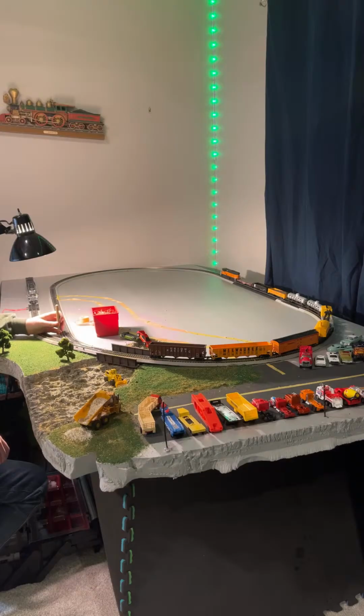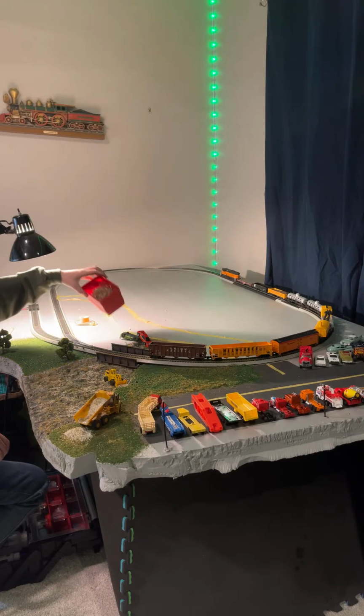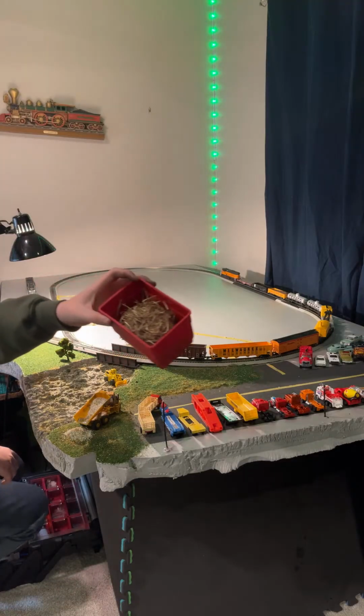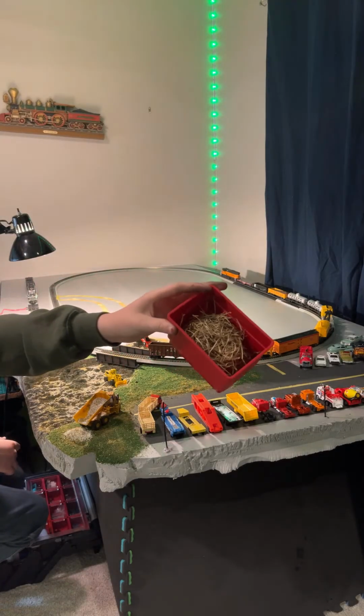So we just start out there with a couple holes. I have a whole bucket of just grass I showed you earlier, I'm pretty sure.